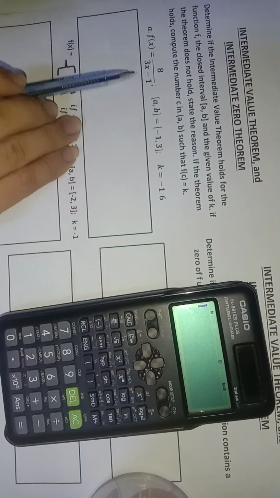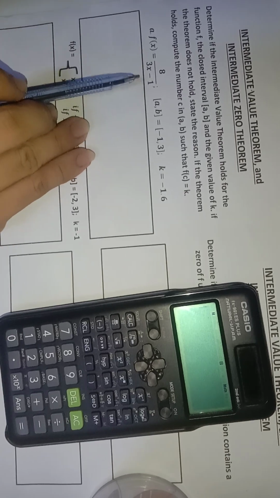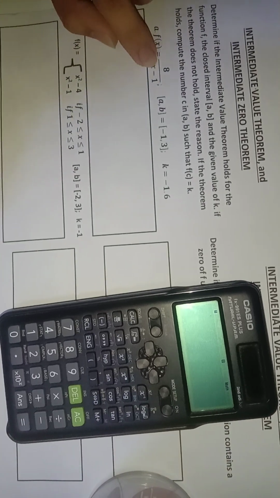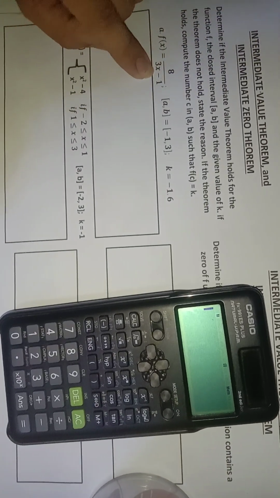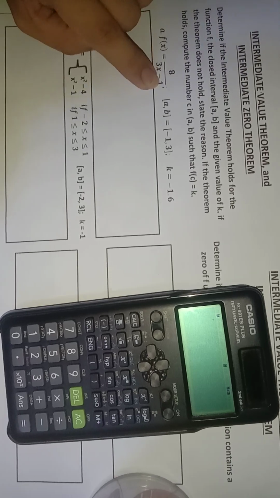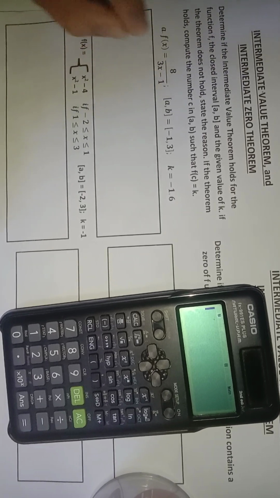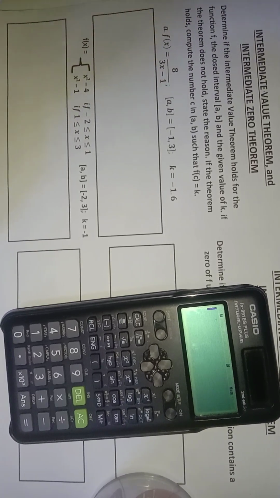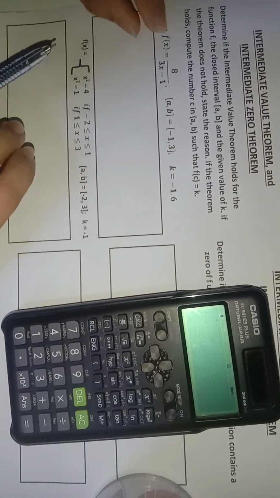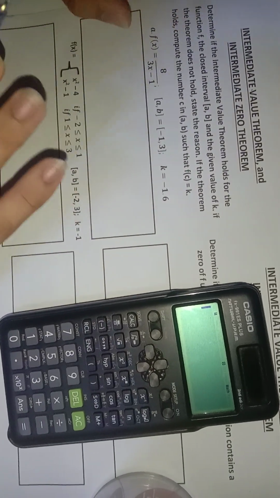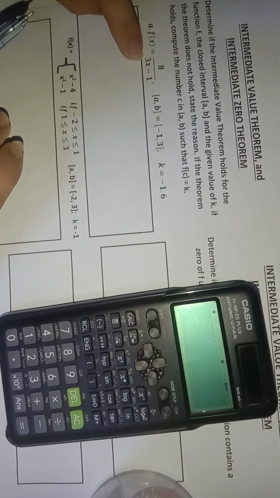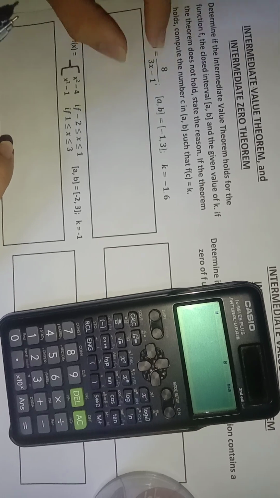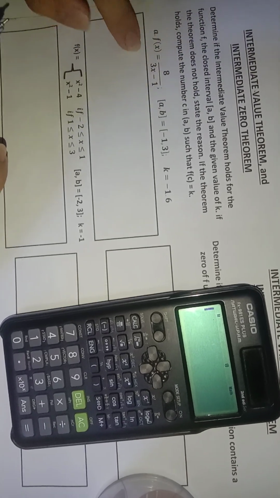Okay? So yung function natin, 8 over 3x minus 1, magiging undefined lamang siya if the value of your x is equal to 1/3. Tama? Kasi 3 times 1/3 is equal to 1 minus 1, that is 0. Magiging undefined yung function natin if x is equal to 1/3. So pwede nating sabihin that the domain of your function are all real numbers except 1/3. Lahat ng real numbers is the domain of your function maliban lamang sa 1/3 kasi magiging undefined siya.